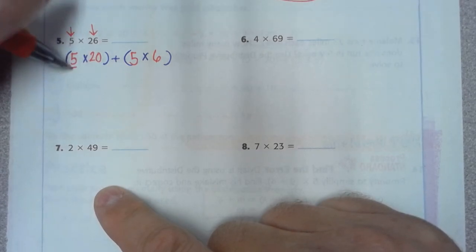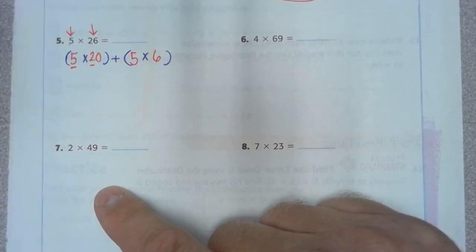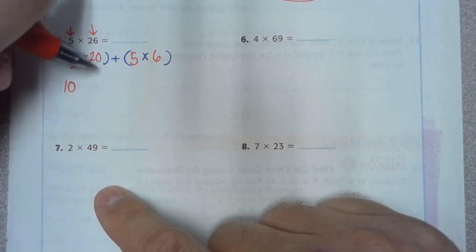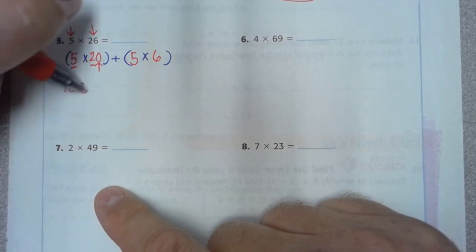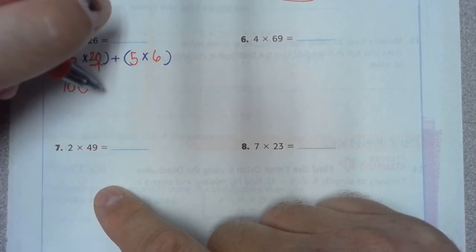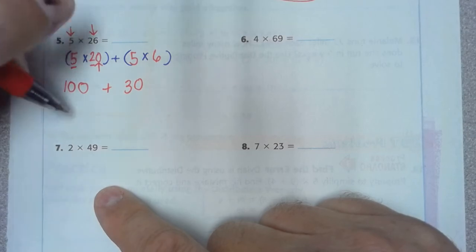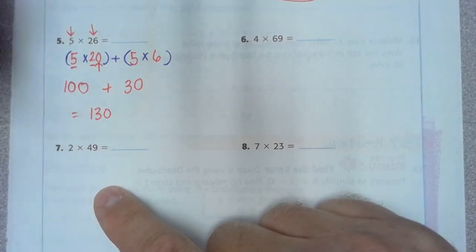Now, this is the problem some of you do. What's 5 times 2? 10. You write the 10 down, and then you still have to put that 0 in there. That's 100. Some of you just had 10. What is 5 times 6? And then you simply add those up.